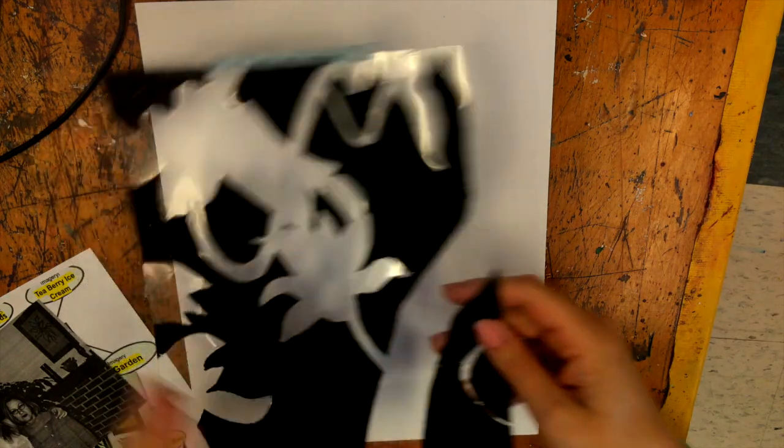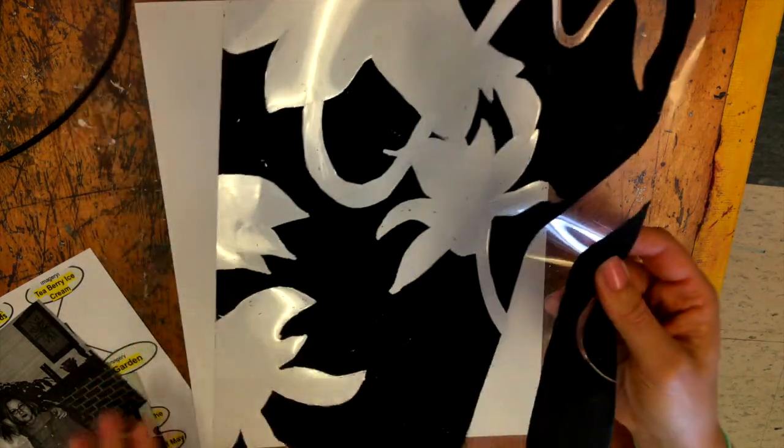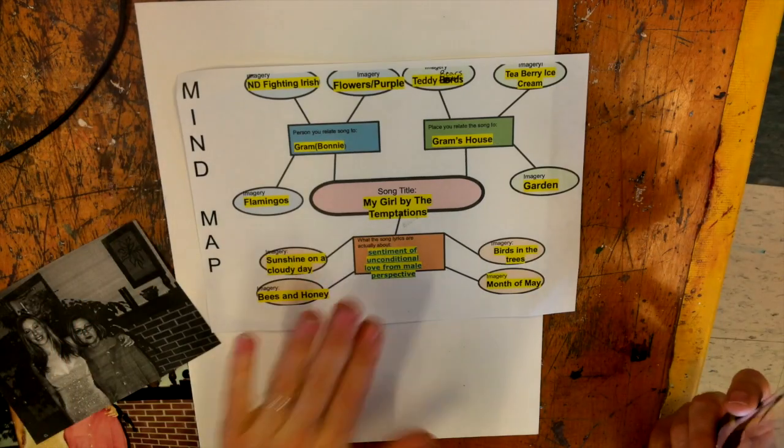Welcome, art students. Today we're going to be continuing on with our positive and negative space drawing. Once we get to the point where we've scratched off our surface, like I am here, and we've also created our mind map, which mine is finished, it's time to move on.